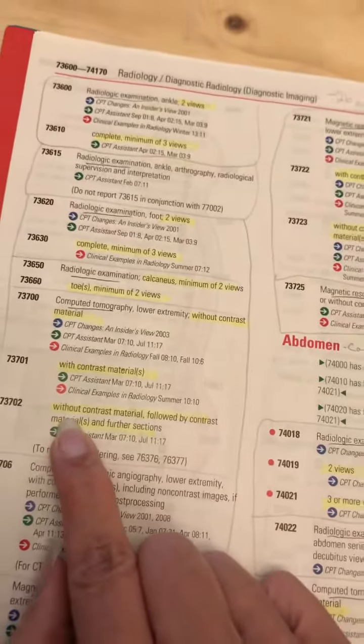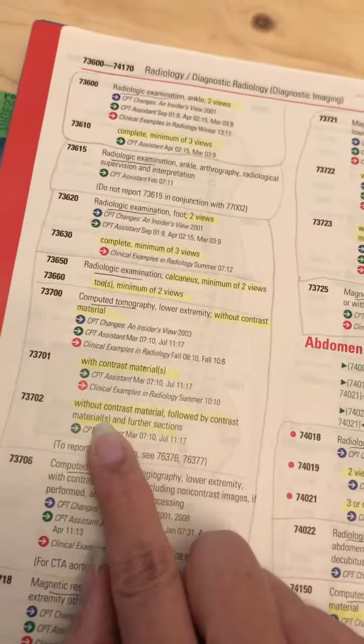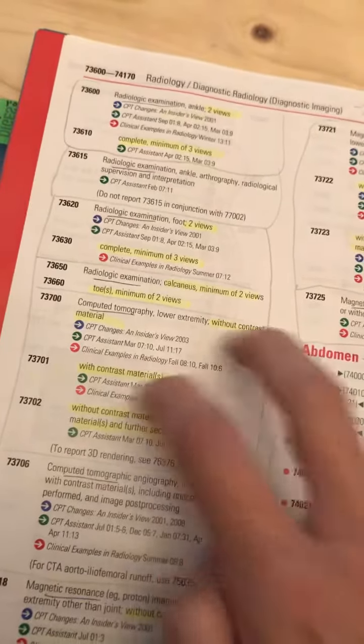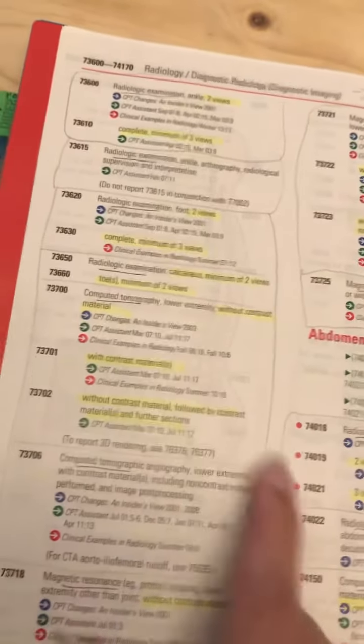Now, if we have without contrast material followed by contrast material, then this code actually pretty much covers both of these, and you have to use this code. This is a bundle code.